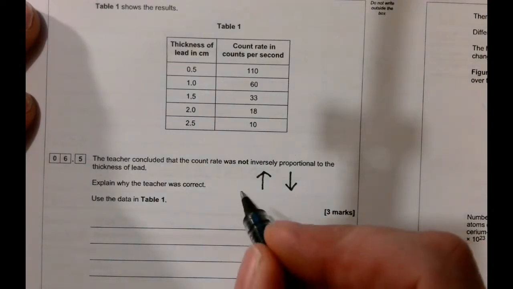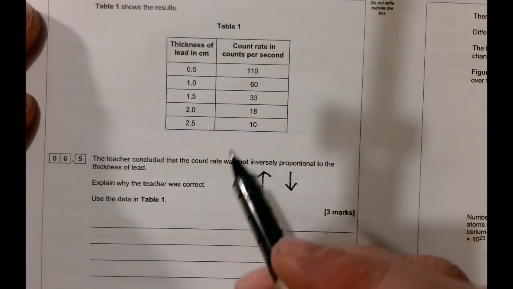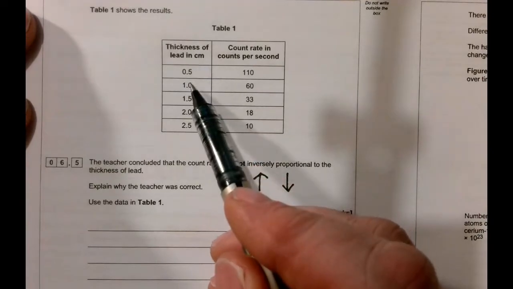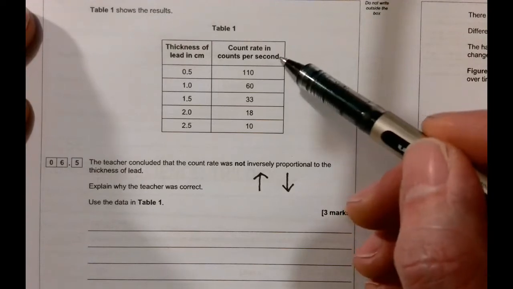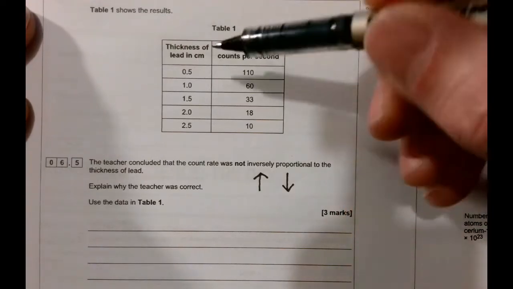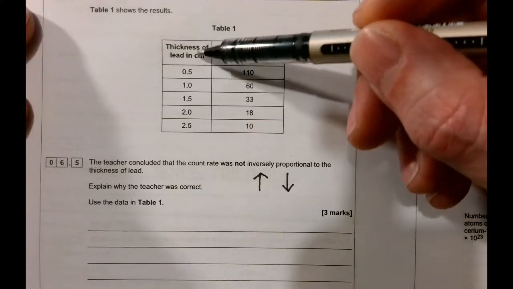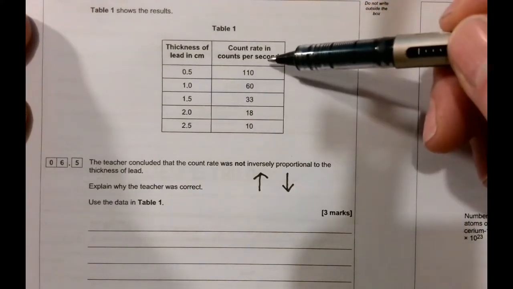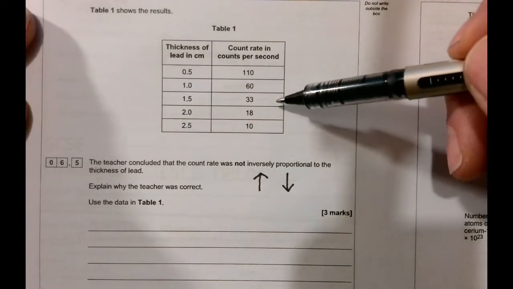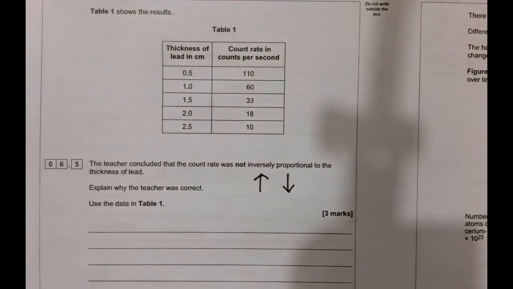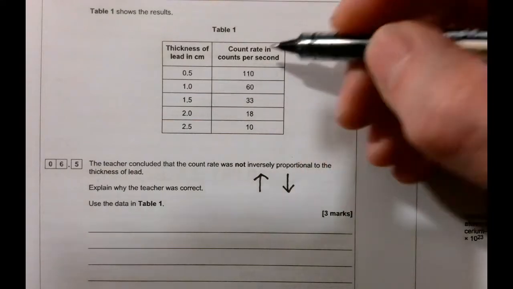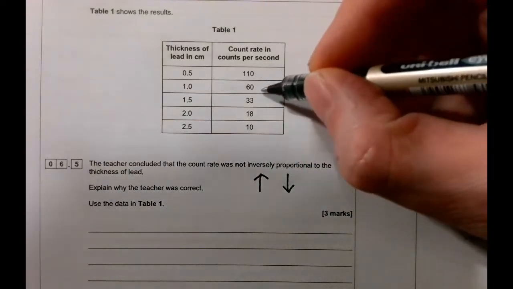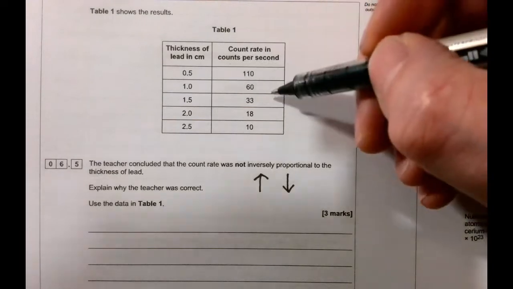So for example, if something doubles, like in this case, if the thickness of the lead doubled, the count rate would go down by a factor of 2, or would halve. Similarly, if the thickness tripled, the count rate would go down by a factor of 3. So that's one way of approaching this question. You could say, look, as the thickness of the lead doubled, the count rate should have halved. But it doesn't.